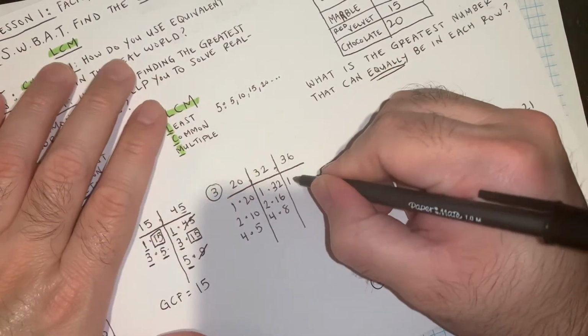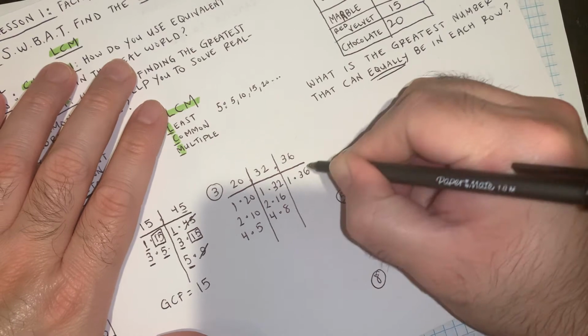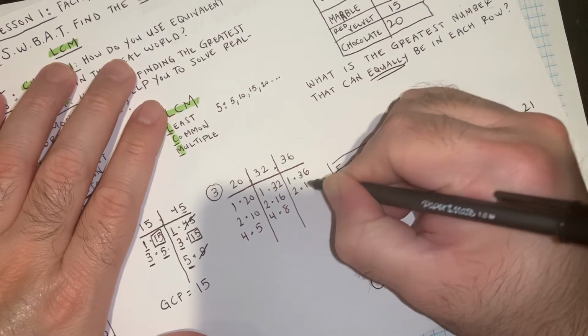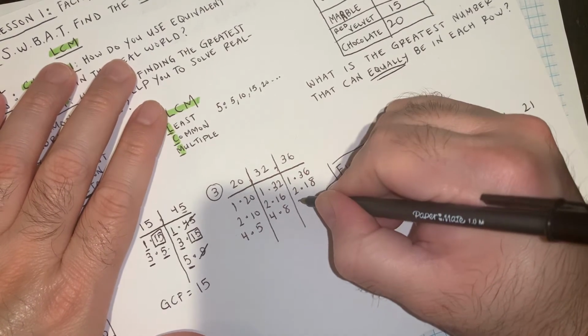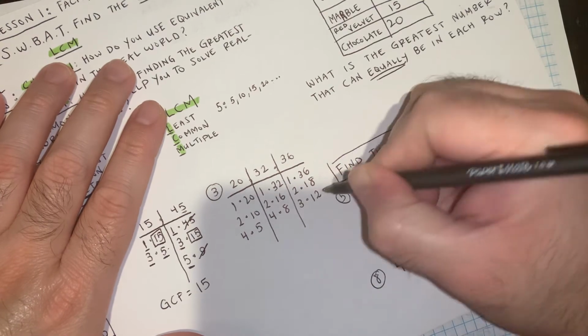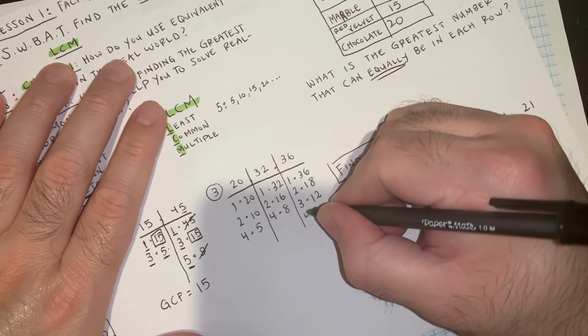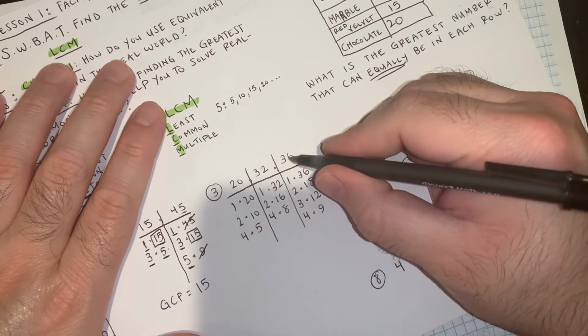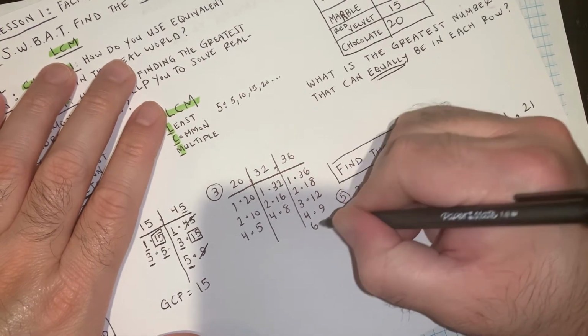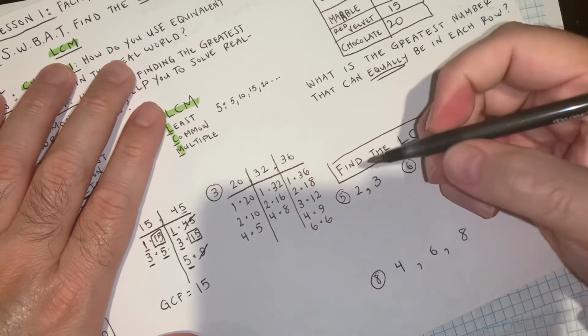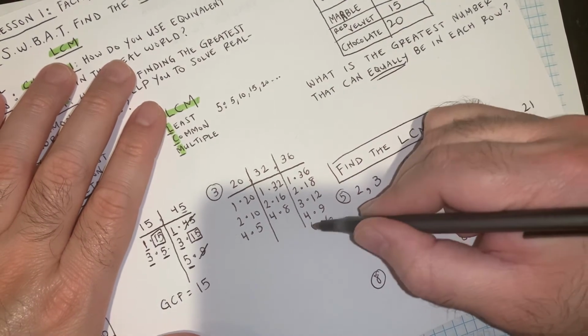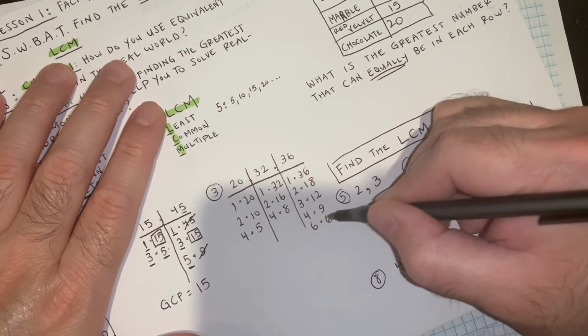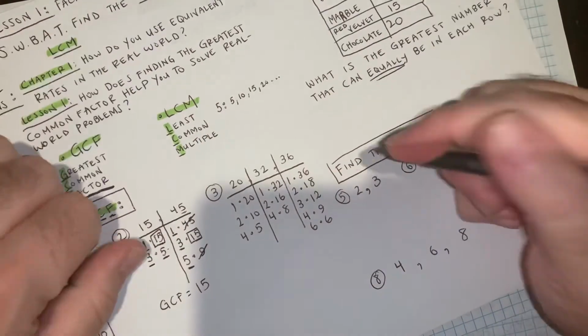Now let's do 36. 1 times 36. 2 times 18. 3 times 12. 4 times 9. 5 does not work. 6 times 6. I can stop because look, I have 6 2 times. So I basically repeated a number. So since you repeated a number, you can stop.